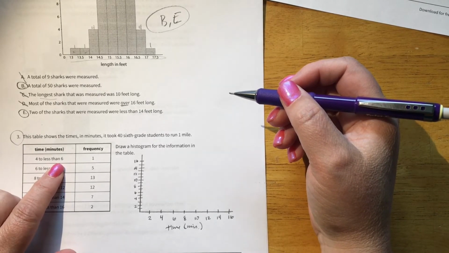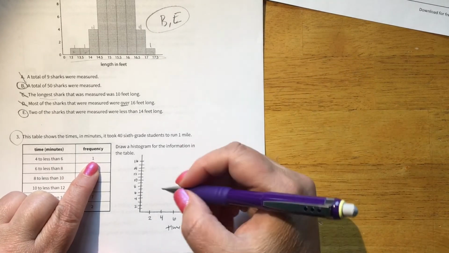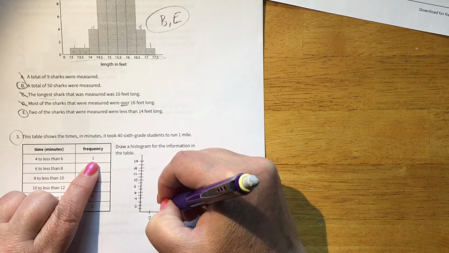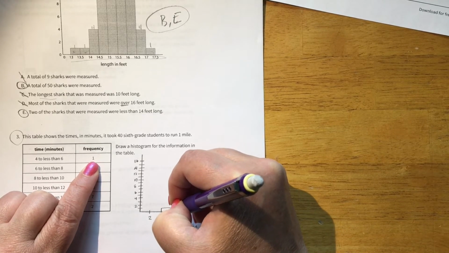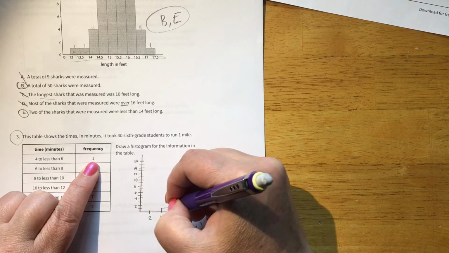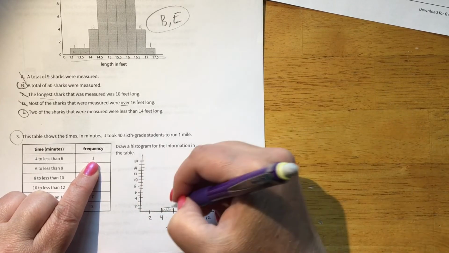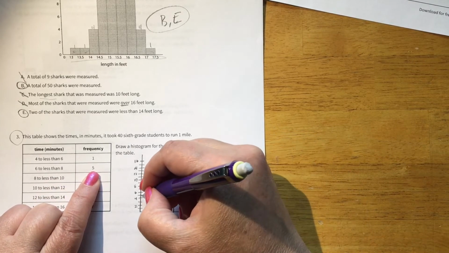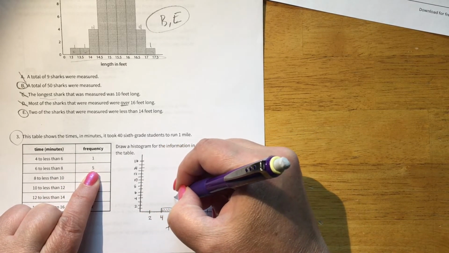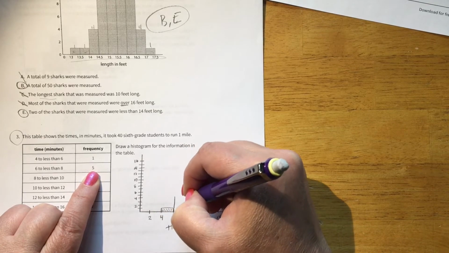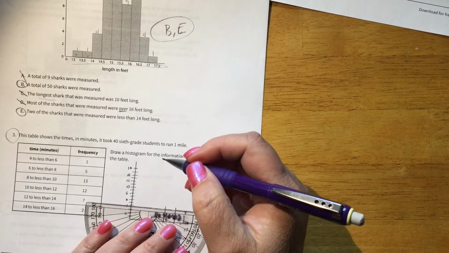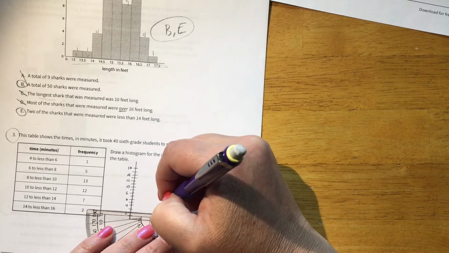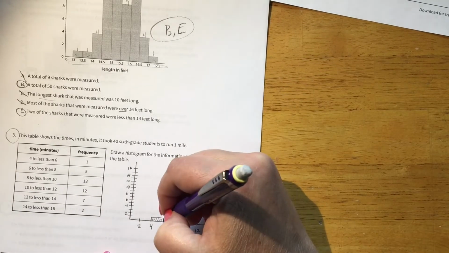From 4 to 6 minutes, we had a frequency of 1. So from 4 to 6, that's our first bar. It only has a height of 1, so just up to that little tick mark, see that? And we'll fill that in. From 6 to 8, we have a frequency of 5, so that goes all the way up to here. We kind of have to eyeball these, right? I could pull out my handy dandy straight edge and make sure this is right. There's my 5 line. Yeah, so I was about right. So there's that bar.